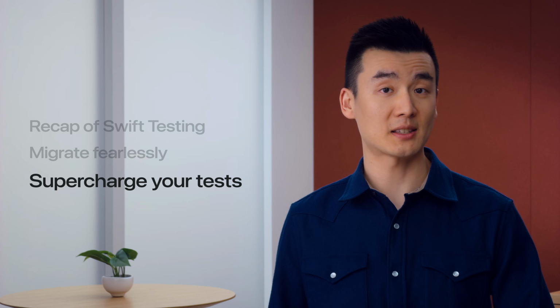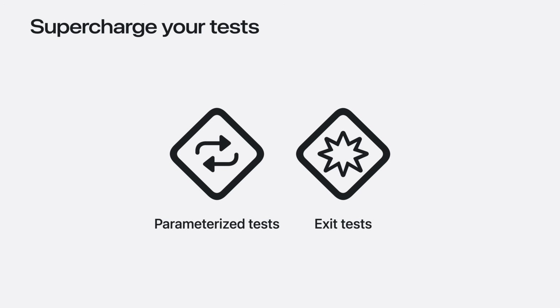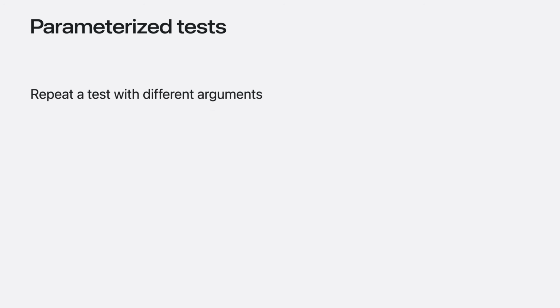Now, it's time to turn the spotlight on Swift Testing. After you migrate to Swift Testing, you get access to new tools to supercharge your tests. Let's start with parameterized tests. These are tests that repeat with different arguments. Each argument becomes a separate test case. All Swift Testing tests, including parameterized test cases, run in parallel by default. This can be faster than running serially.